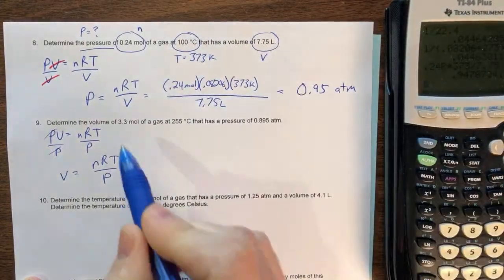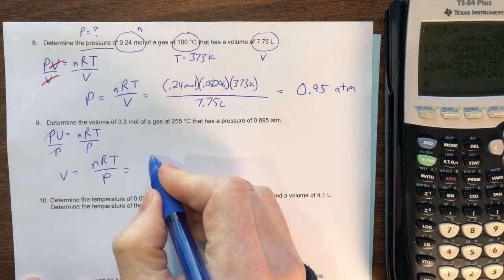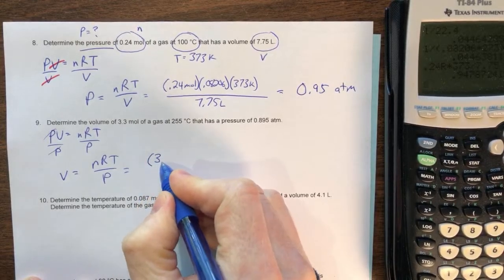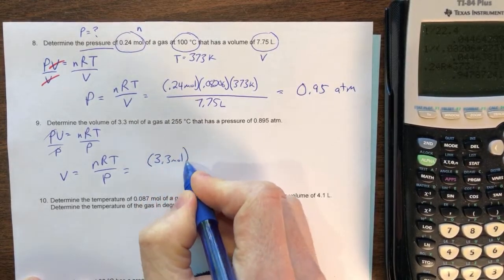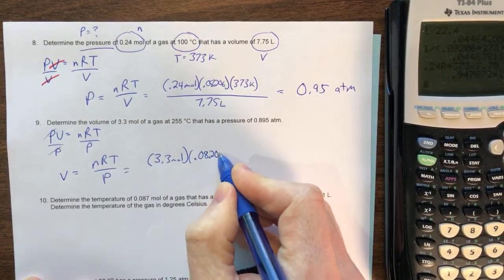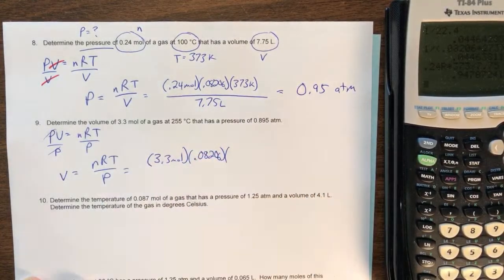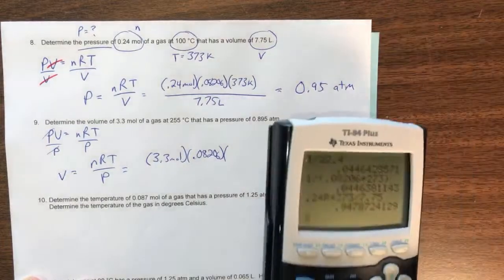Let's put the numbers in. So we have 3.3 moles. So n is 3.3. R, same as always, 0.08206. Temperature is now 255, but we have to make sure we convert it into Kelvin.